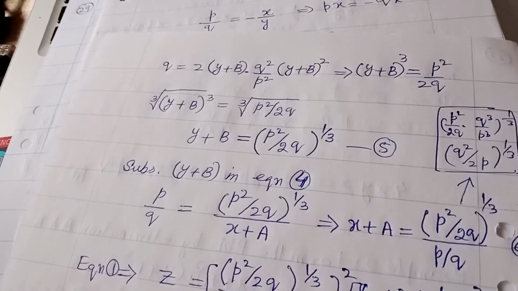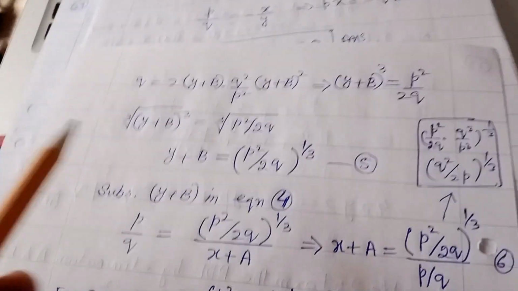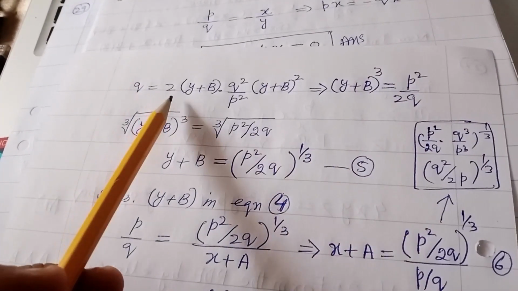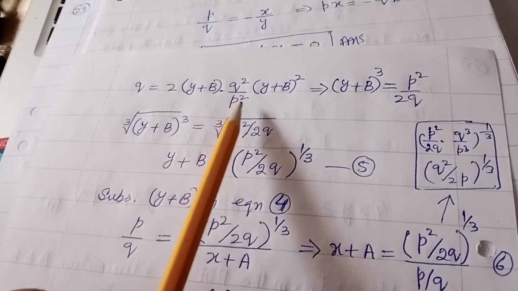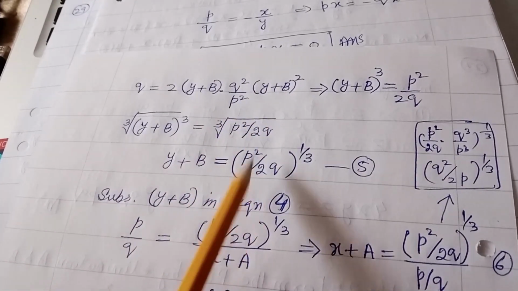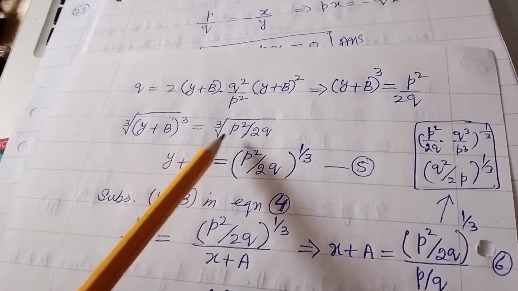Now further, q is equal to 2 times (y plus b) into q square upon p square (y plus b) whole square, and (y plus b) into (y plus b) whole square would be (y plus b) whole cube.